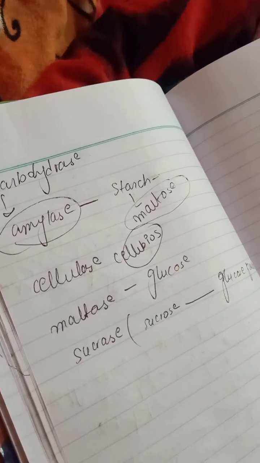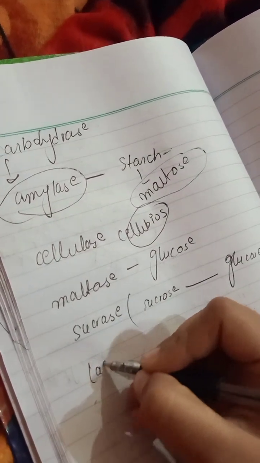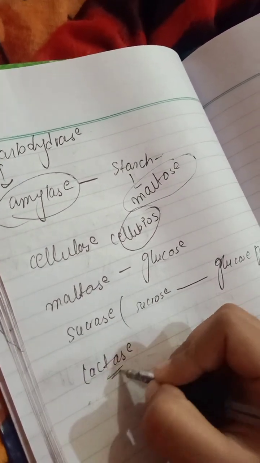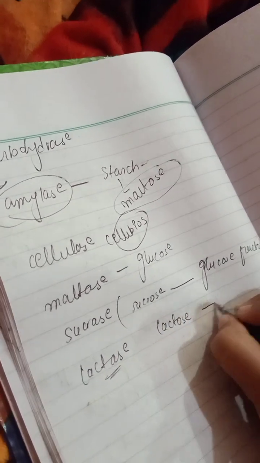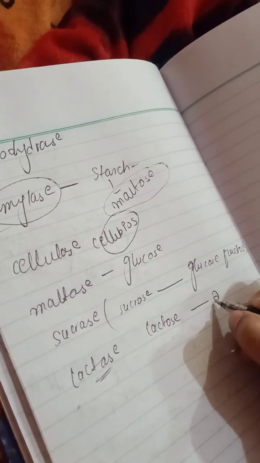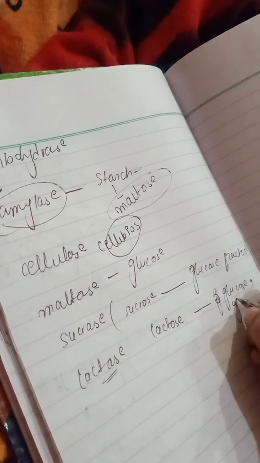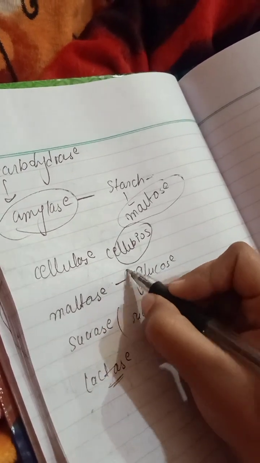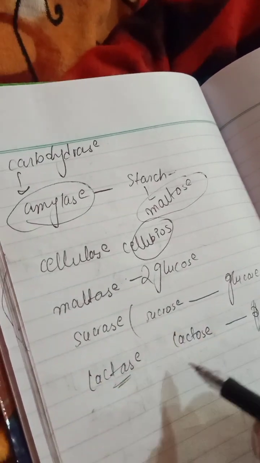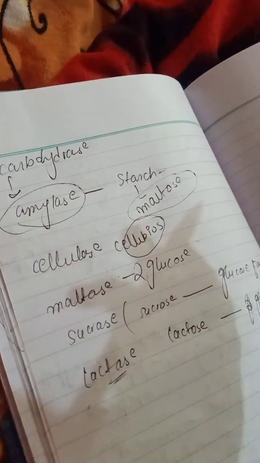After that we are having lactase, the enzyme that digests the lactose molecule into glucose and galactose. Here the maltose is converted into 2 glucose. Yes, so these enzymes convert large molecules into small molecules.